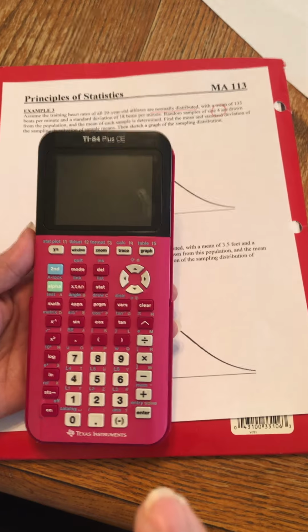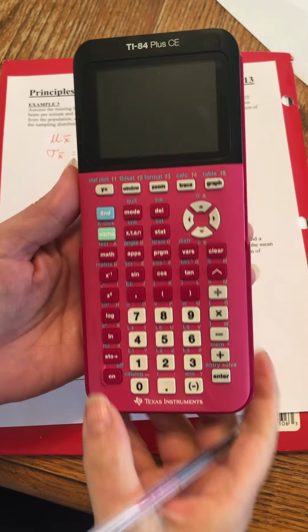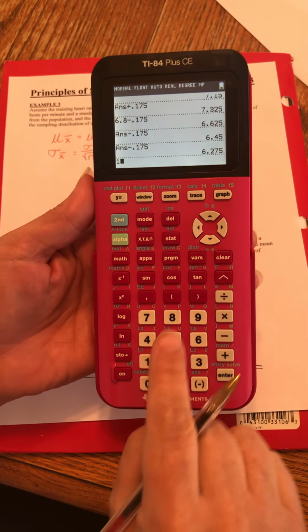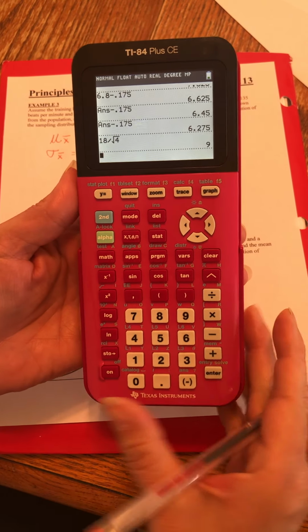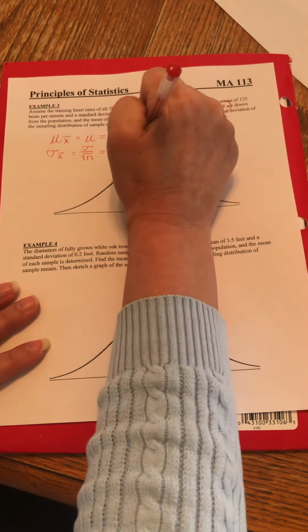So pick up my calculator. Oh my gosh, me shaking the phone today. I'm so sorry.